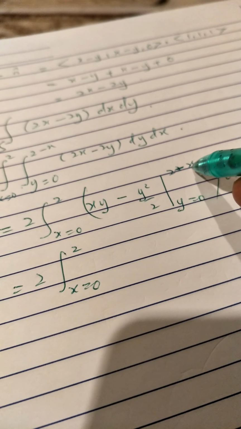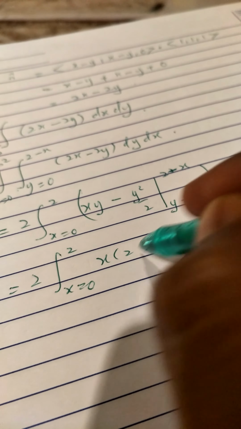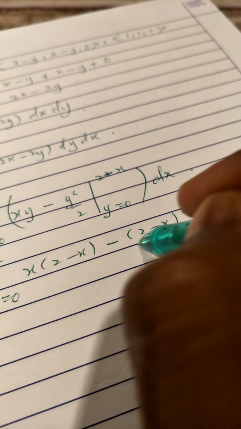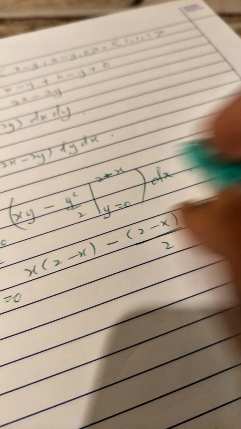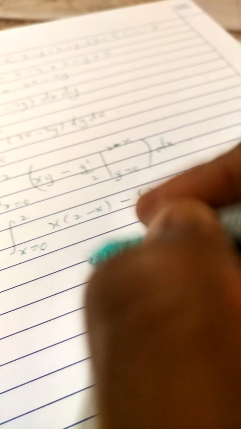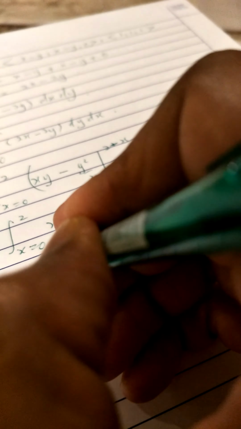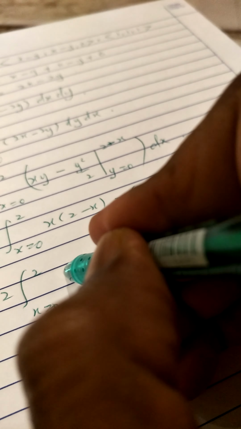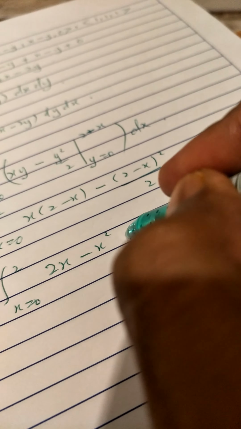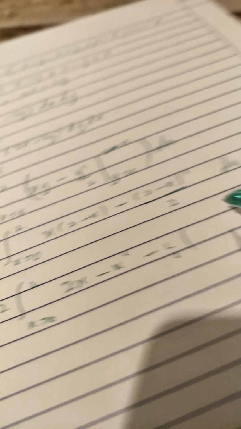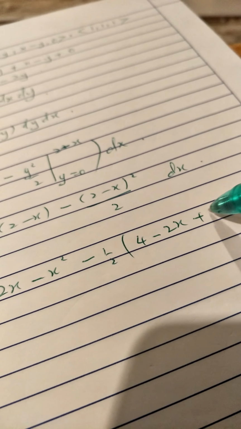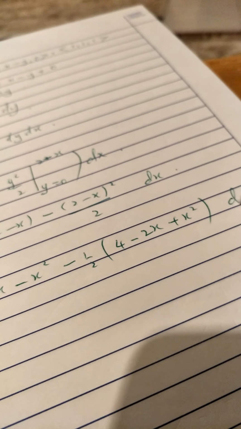So y is 2 minus x, so x times 2 minus x, minus 2 minus x squared over 2, and minus 0, dx. Simplify that. So we have 2x from 0 to 2, this is 2x minus x squared, minus half of that, we have 4 minus 2x plus x squared dx.